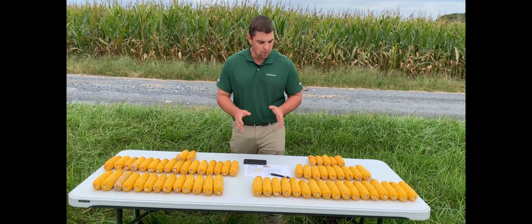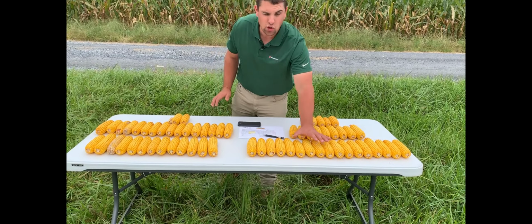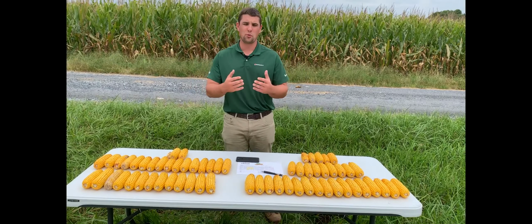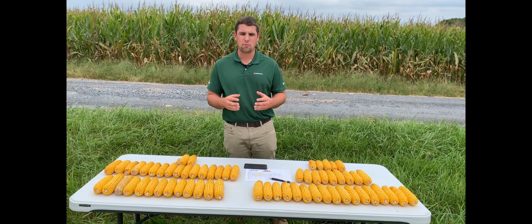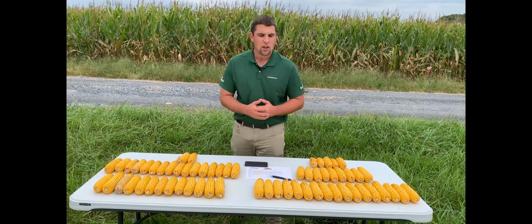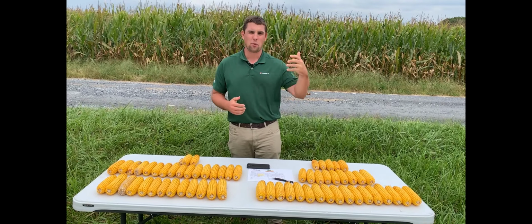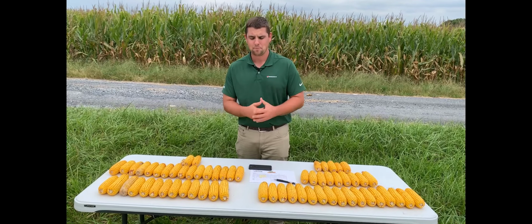And we see that we moved a lot more of these medium-sized ears down into the larger section, and the larger ears are actually larger on average, both in rows around and length. So we find out that our nitrogen stabilizer gave us more nitrogen both early and late to support a larger ear. So at the end of the year, hopefully, we'll find when we combine that this is yielding more, but this gives us a better idea of why.